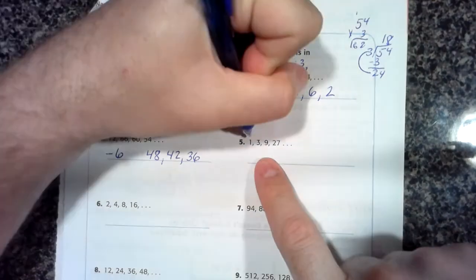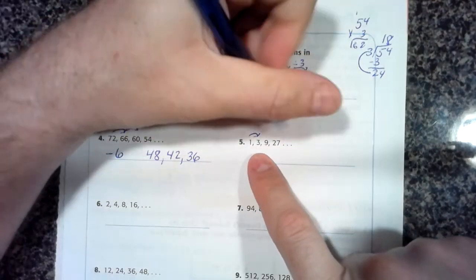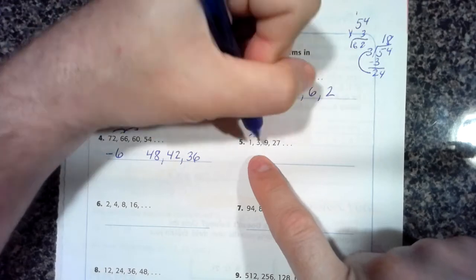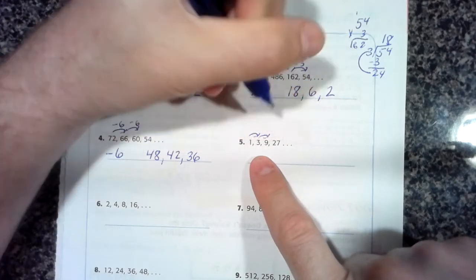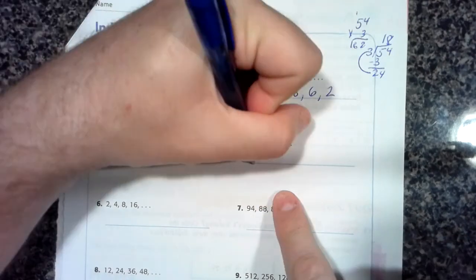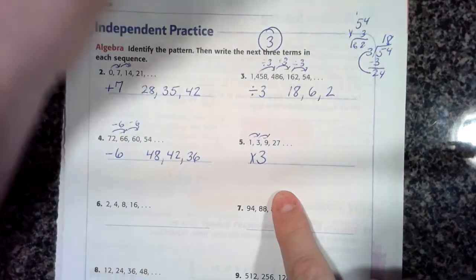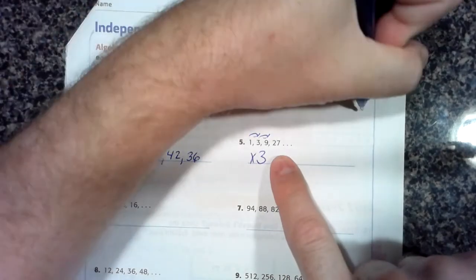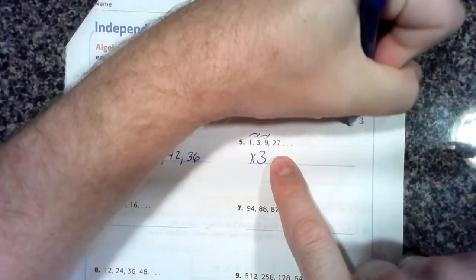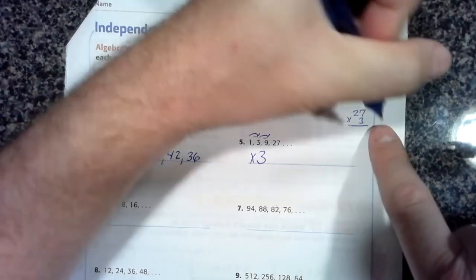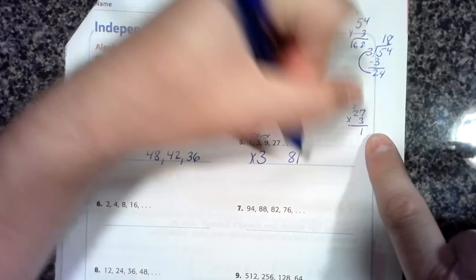Okay, going from 1 to 3, we either add 2 or times 3. Let's see. 3 to 9, we times 3. 9 to 27, we times 3. So this one is times 3. So now we have to do some math, guys. We have to actually do 27 times 3. And that's going to be 81. The next one is going to be 81.